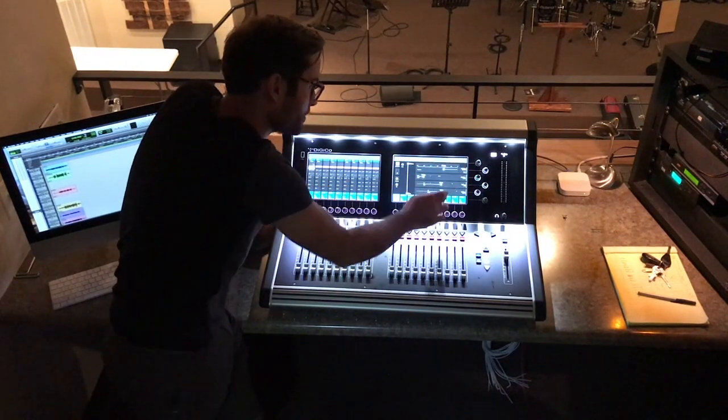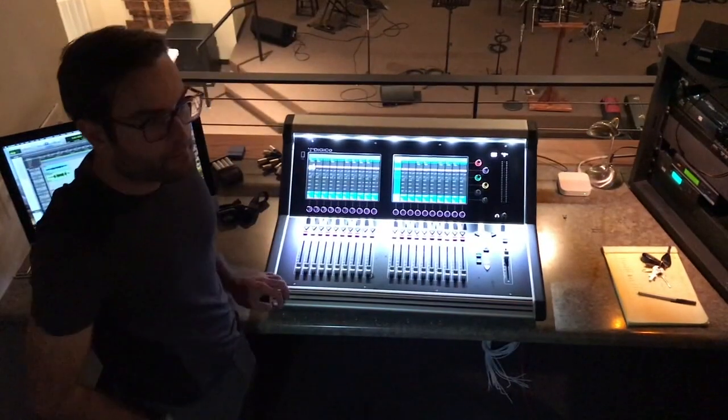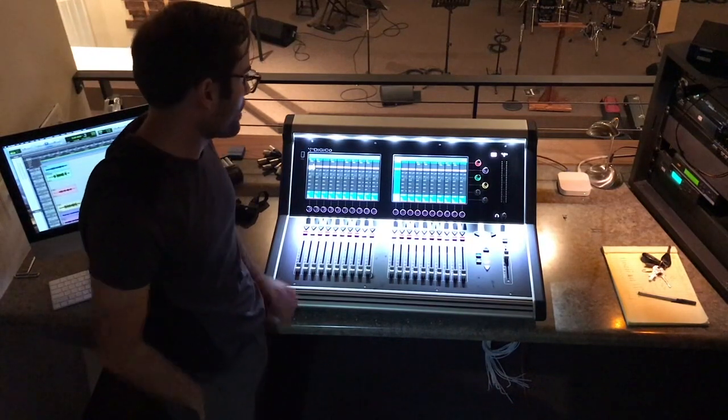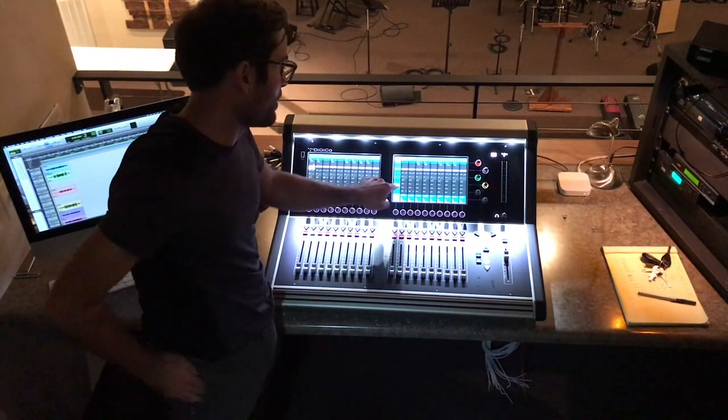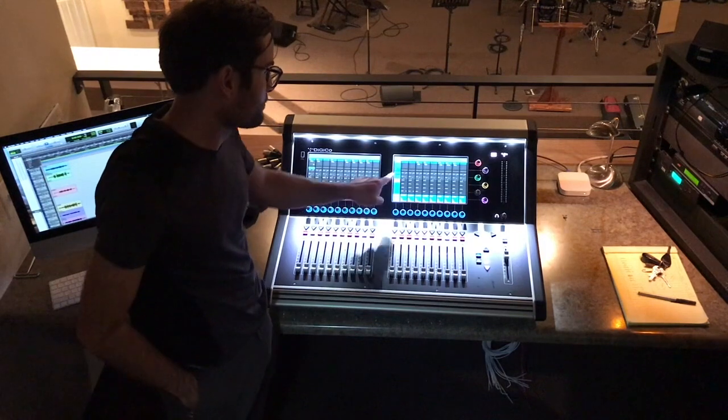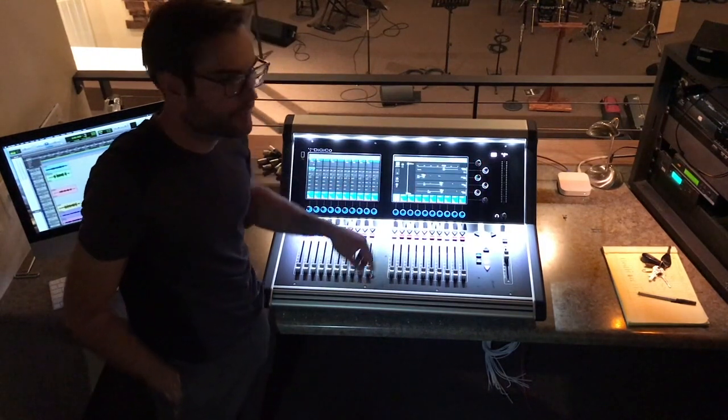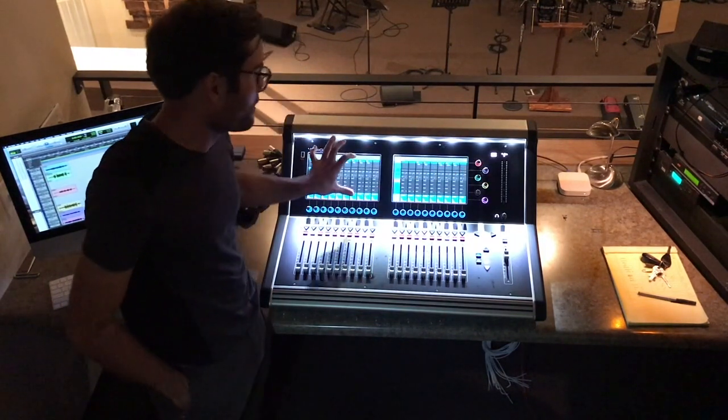Okay. So if you would want to swap, it would be nice if you could just move it over one. No, the screen doesn't swap. If you push noise gate, it would appear here. So this screen is never going to be over here.